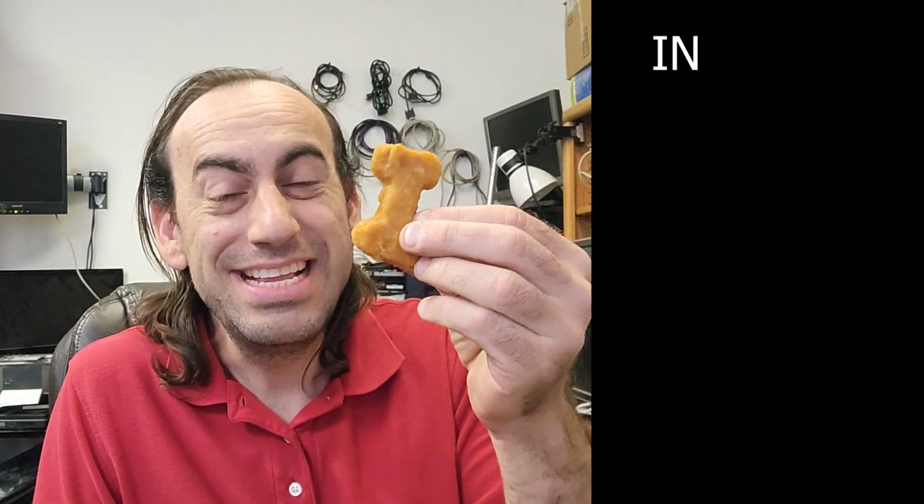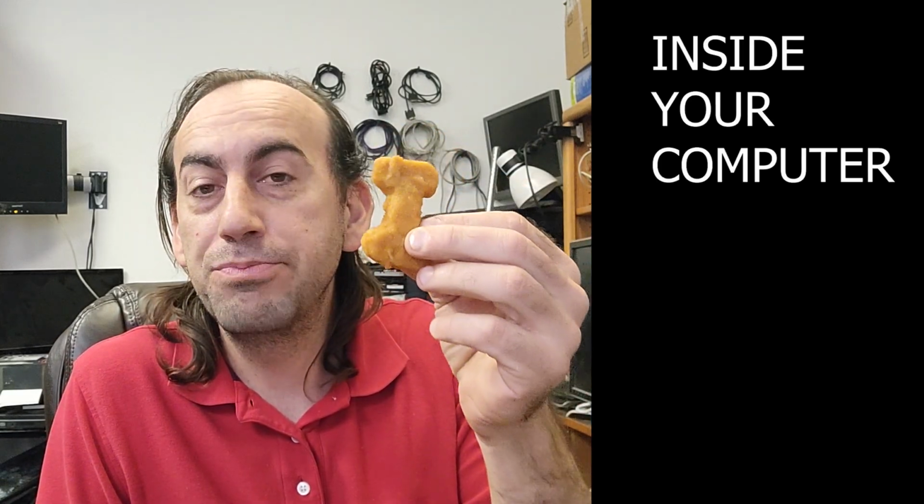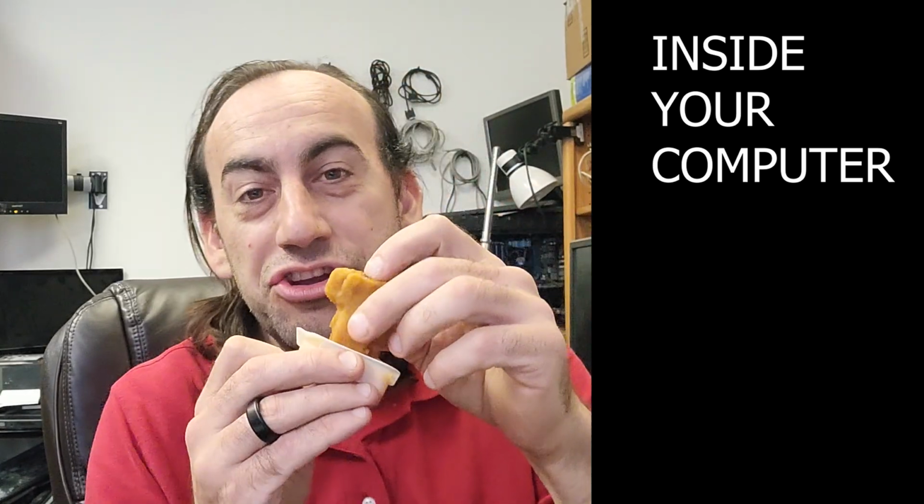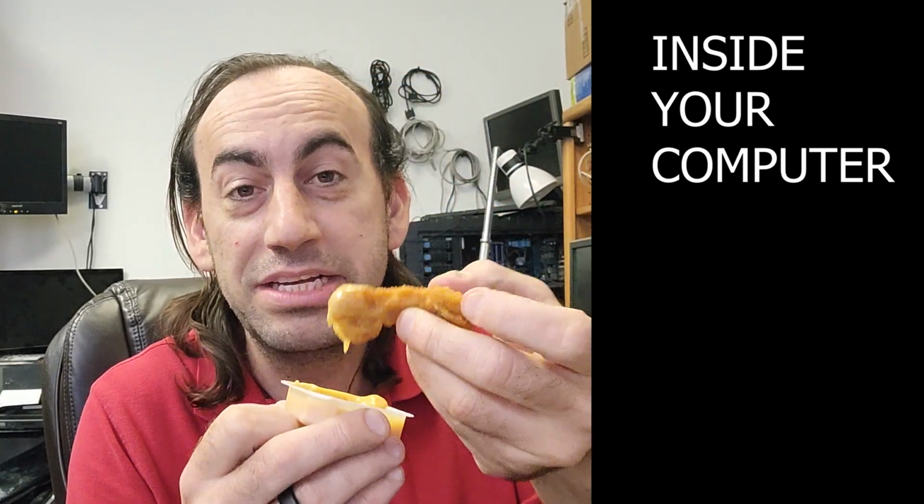Where do all your computer components go? Well, they go inside your computer. The I is for inside your computer. Now, your computer case can help prevent your computer from getting wet, but still, you do not want to get your computer wet, otherwise it won't work.